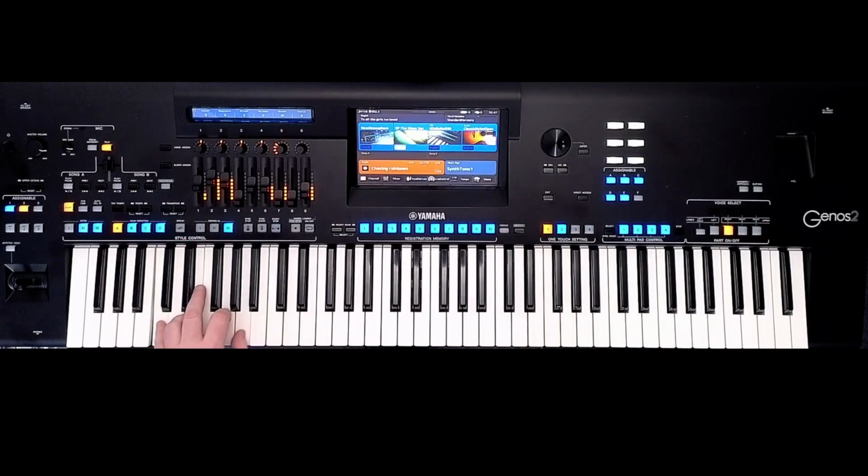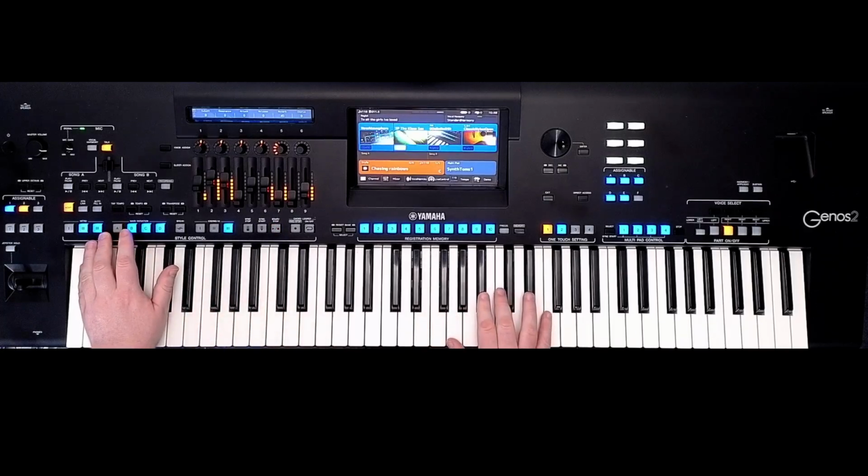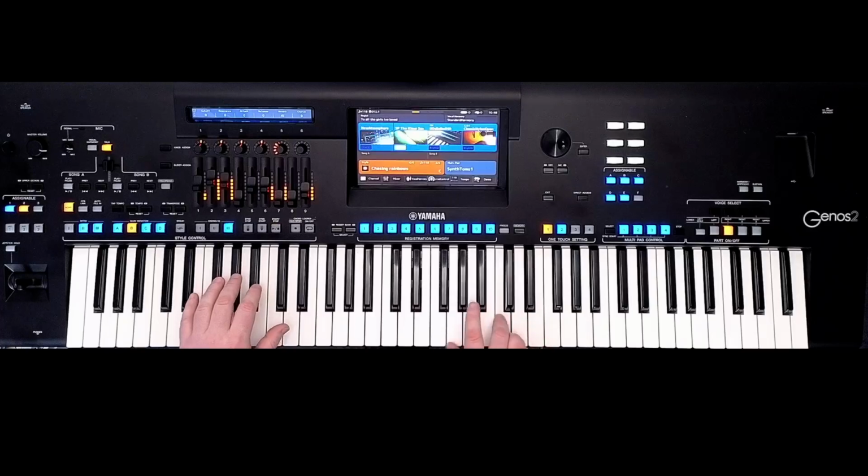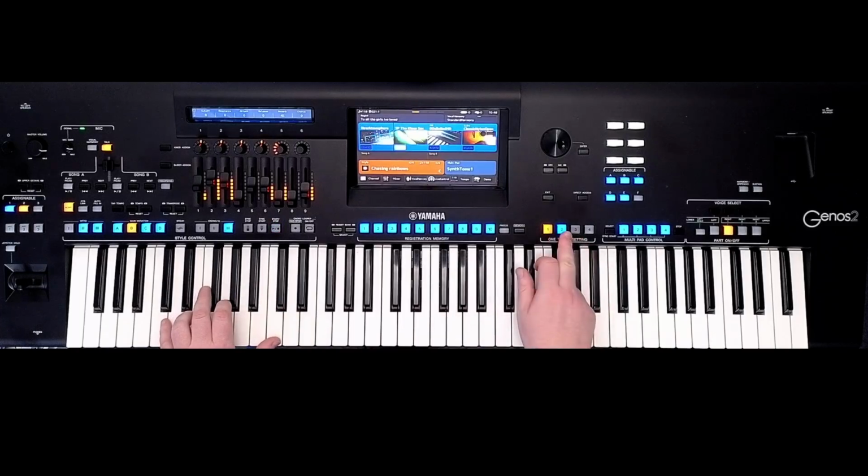So very basic sort of jazz guitar swing. Bring the organs in on variation B. And then go and choose an organ voice.